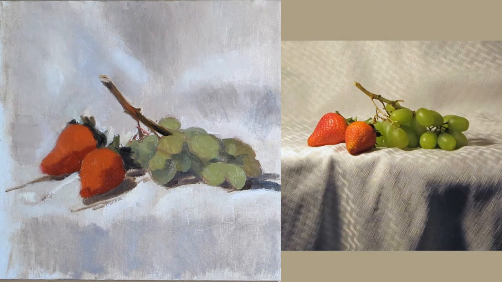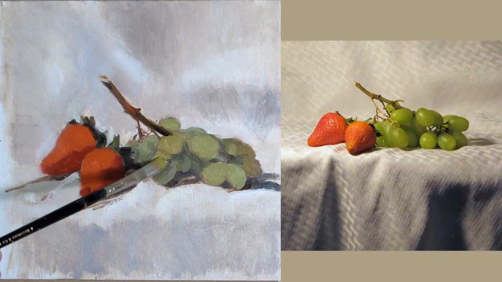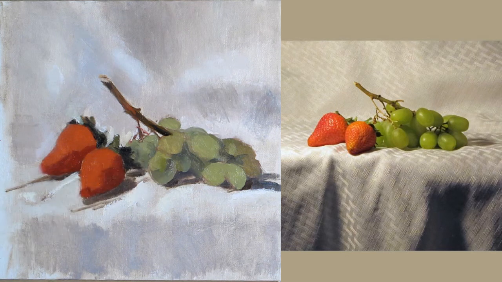Then we're going to get in here into some of the light family, and it should be a little more intense. If these are green grapes, this is going to be more of a yellow green. That's too dark.